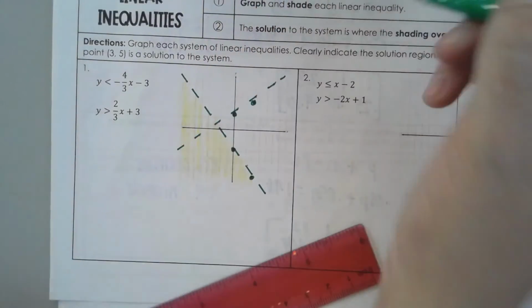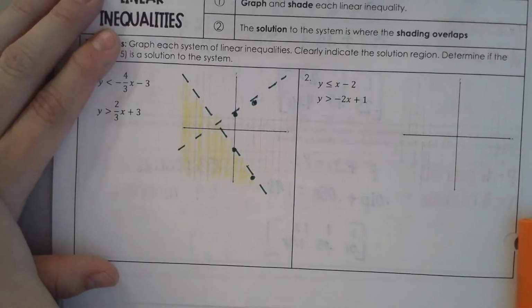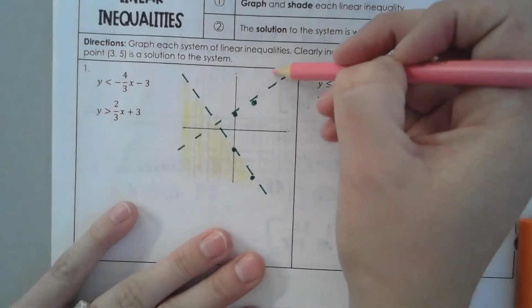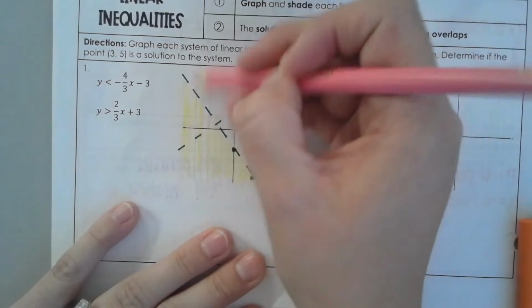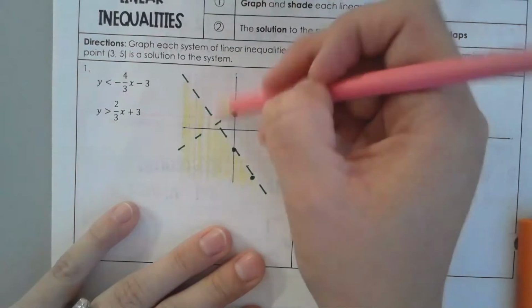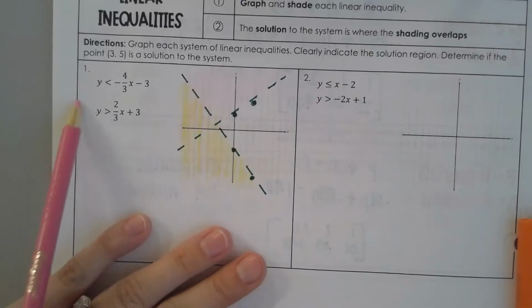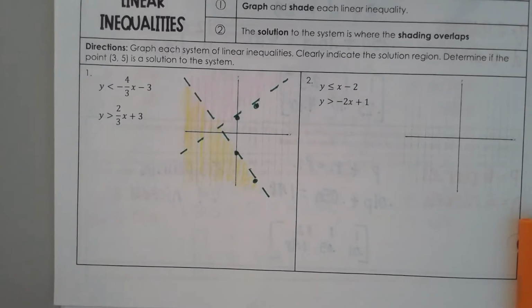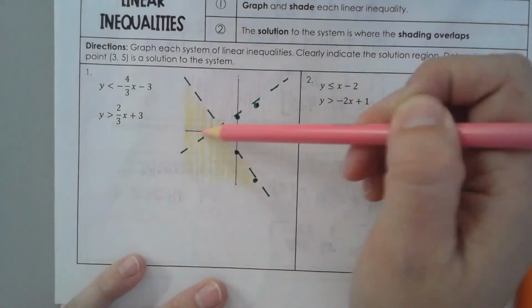Oh, I'm way off. Do I shade above or below? Above. So here's my line, everywhere above that line. So everywhere that's in pink will satisfy this second inequality. Is it like also with the yellow part too? Yeah. Anywhere above that line.